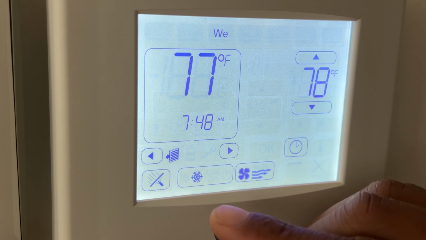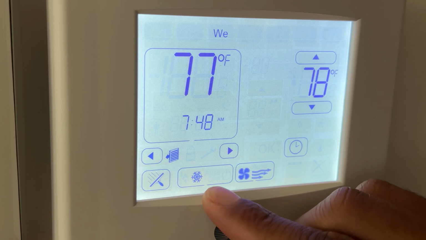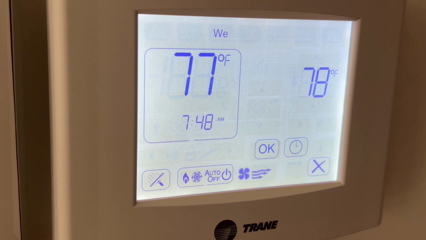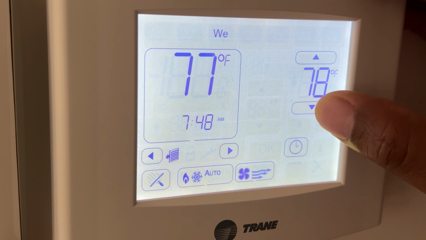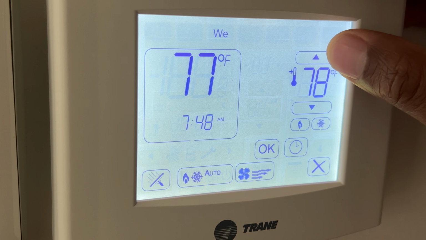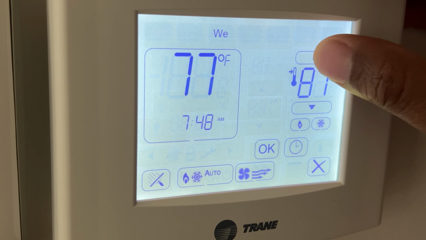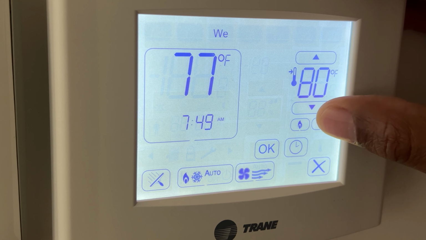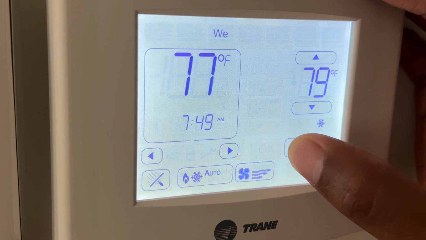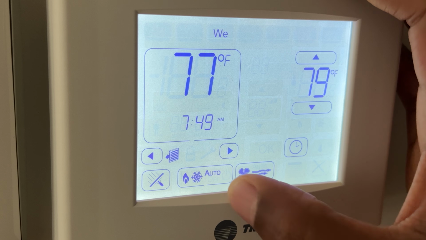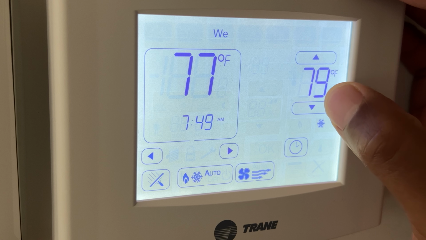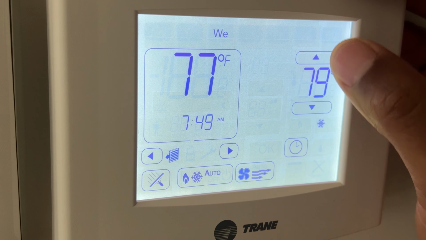Now there is another feature. So I'm going to go back over and I'm going to tap on this box right here. And there is an auto feature where, if I press OK, it will automatically turn on the heater or air conditioner accordingly to the temperature that you want. Say for instance I want it at 79 degrees and then I press OK. When it is in the full auto right here, it will automatically turn on the heater or air conditioning according to the temperature that you set it on.